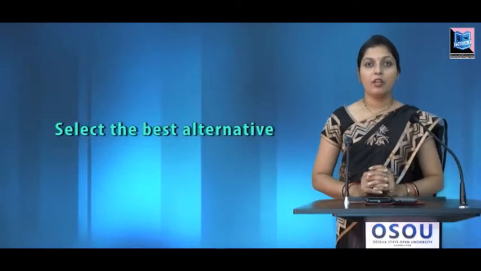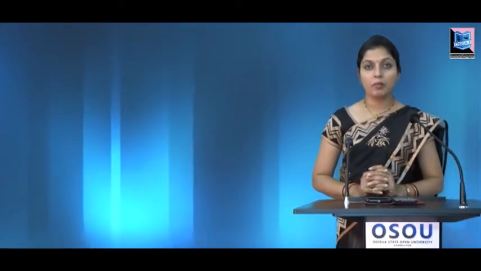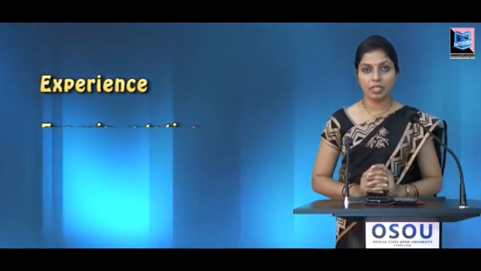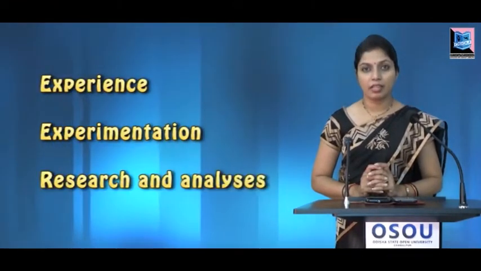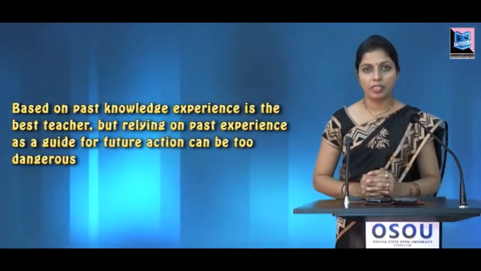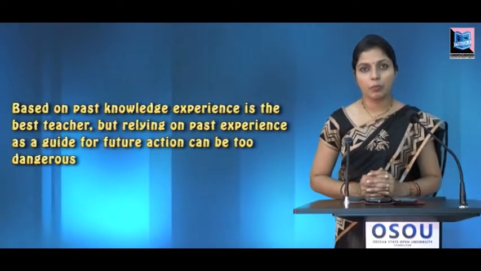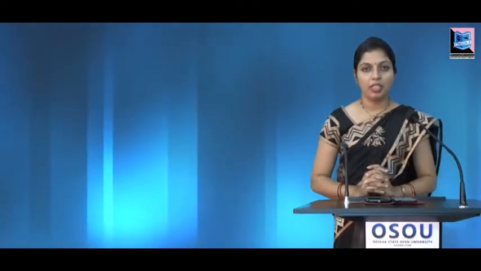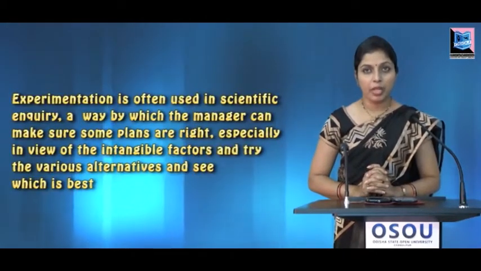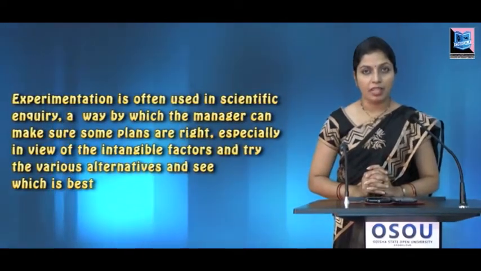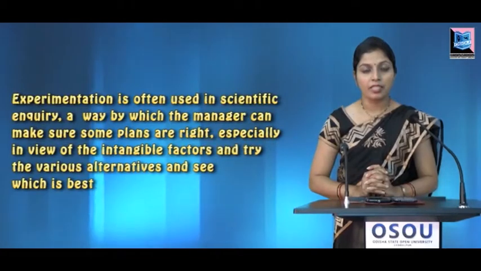After that, the next step will be selection of the best alternative. For selecting the best alternative, generally a manager uses 3 approaches. The first is experience, second experimentation, and the third is research and analysis. Experience means based on past knowledge of a manager, whatever he has experienced about a particular problem, he will take the decision. The second approach will be experimentation. This is a way by which the manager can make sure some plans are right, especially in view of the intangible factors, and tries the various alternatives and sees which is the best.